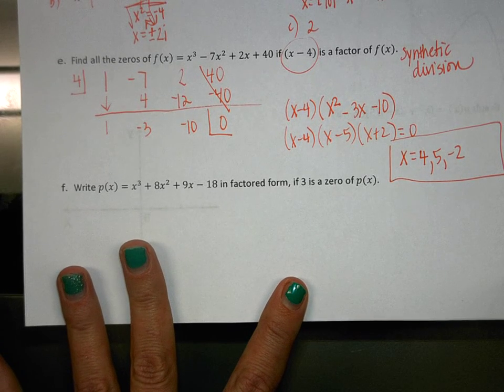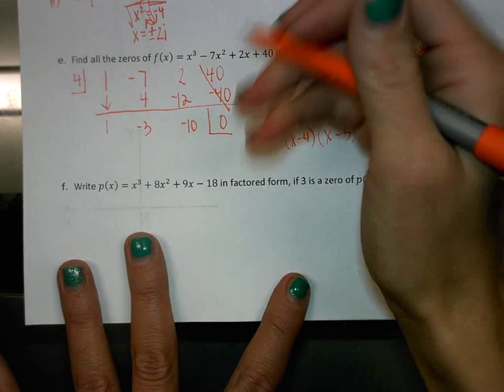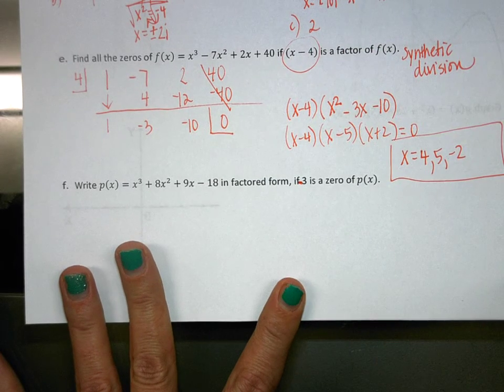Okay, do we have any questions on that? You guys remember synthetic division now? Okay, on letter F, this 3 is actually supposed to be a negative 3. There was a typo there.